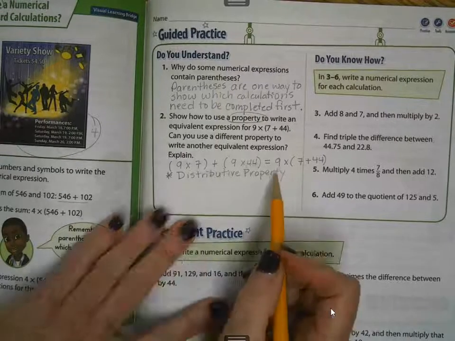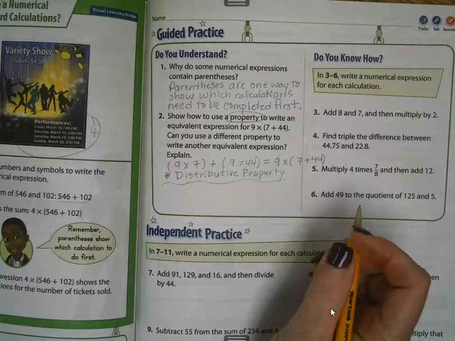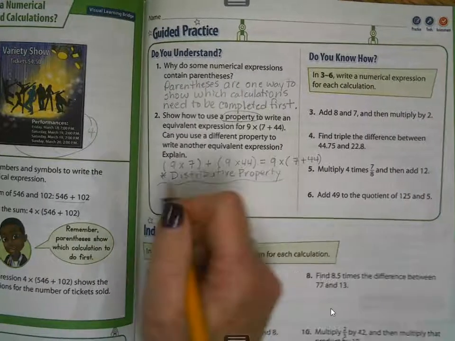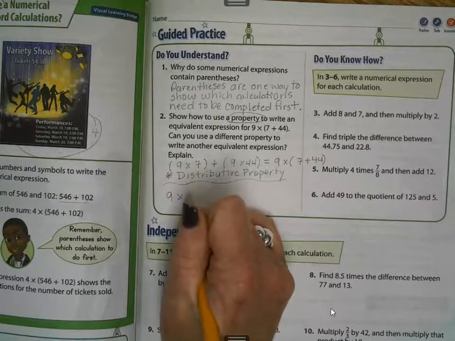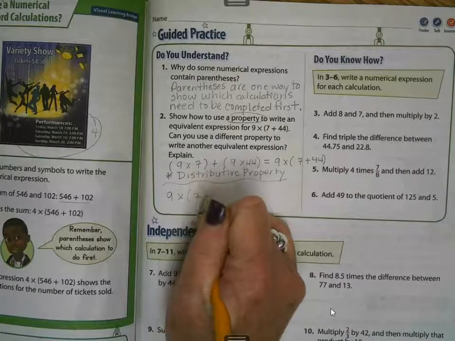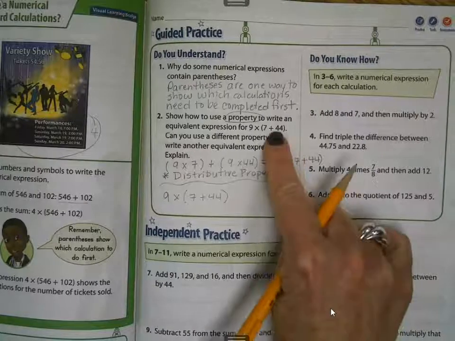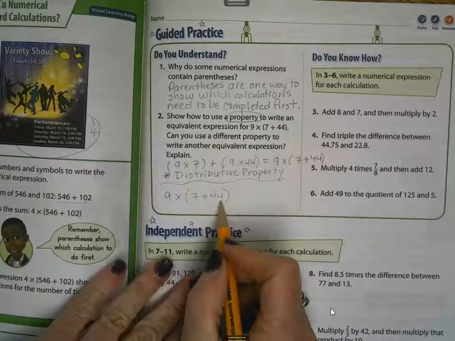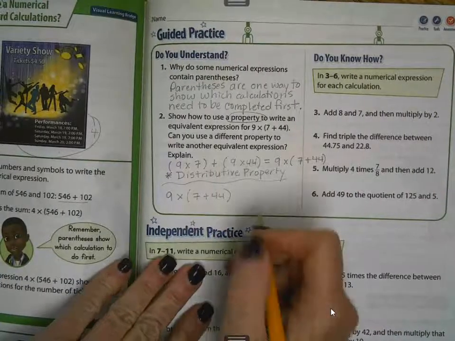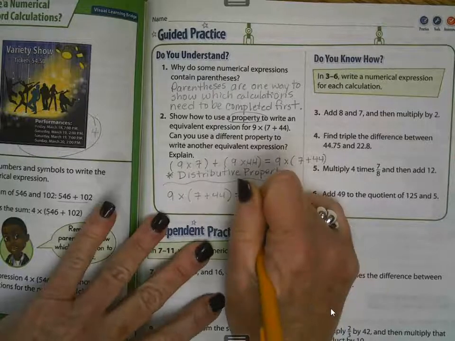All right, now another property we could use, let's see if this one looks familiar. We could actually multiply 9 times the sum of 7 and 44. That's what we had written above here, right? And we got that from there. But wait a minute. If we used the commutative property of addition, then we could switch these addends around.